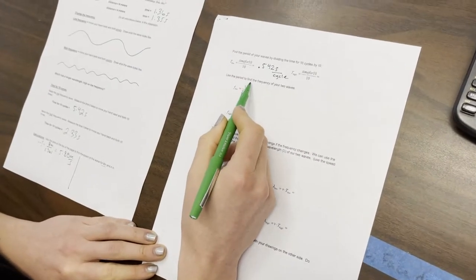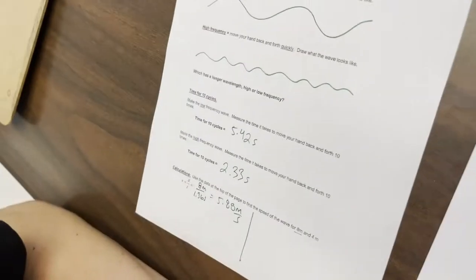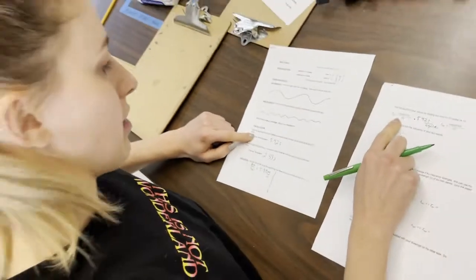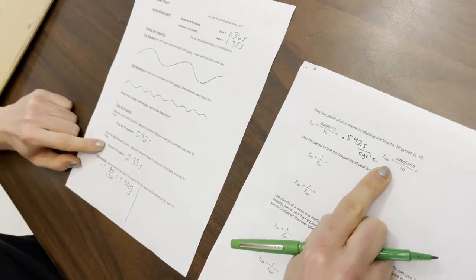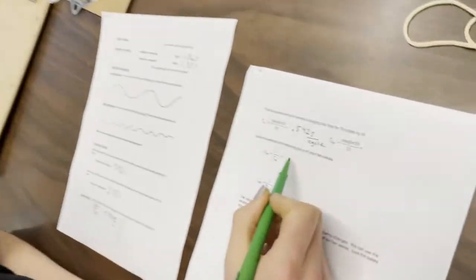Okay. Use the period to find the frequency of your two waves. You know what? We did that backwards. That's the low frequency. So we just did the low frequency. You did the high. That's my bad. So we're low here, good? Yep. And then you do the high. I didn't even catch that you said it like that. My bad.